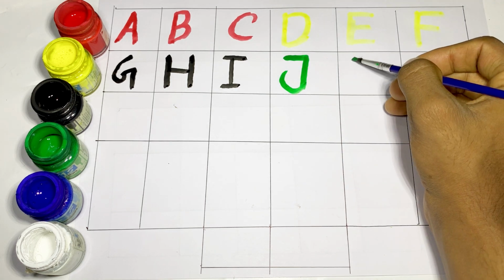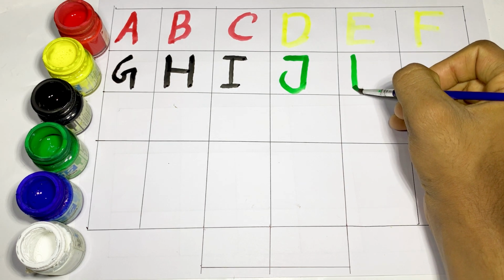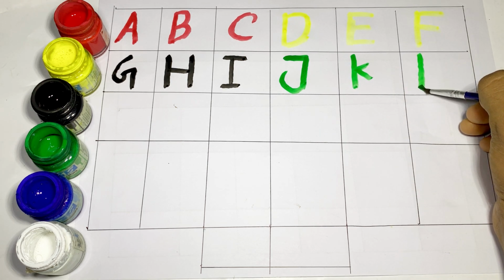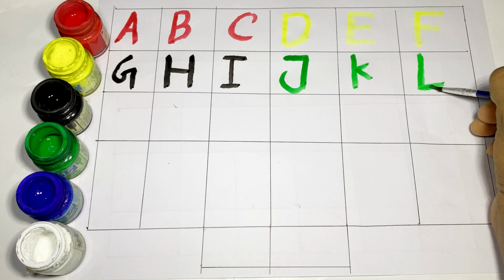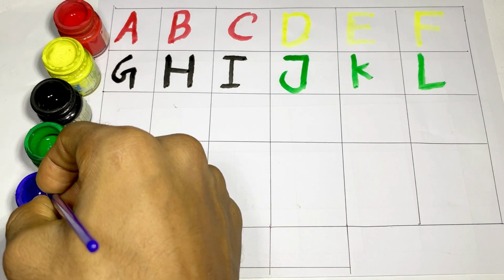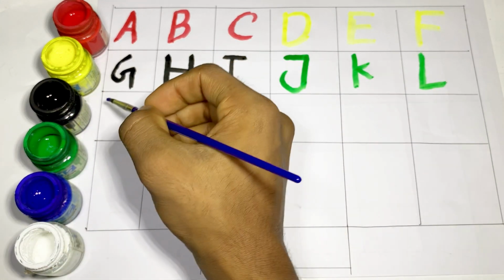K. K for kite. K for king. L. L for lion. L for lemon. Kids, next M. M for moon. M for mango. And use blue color.